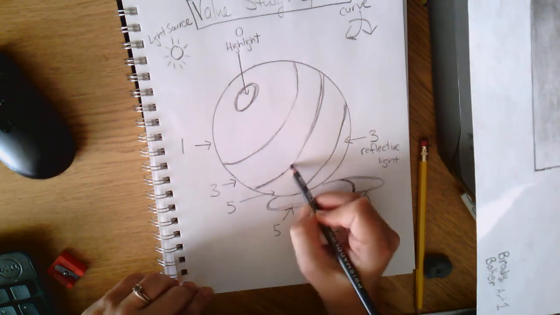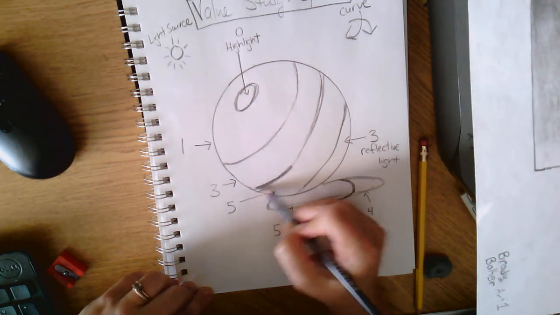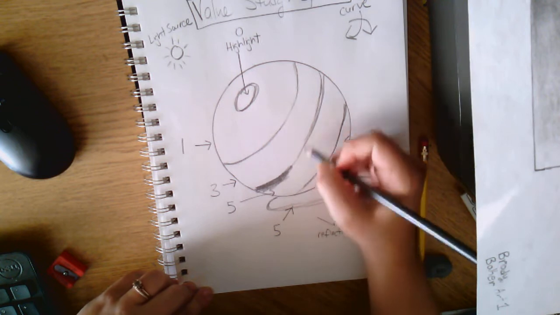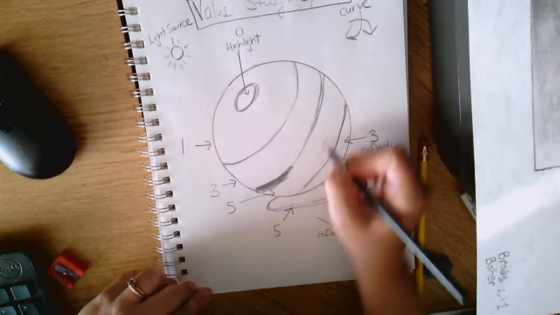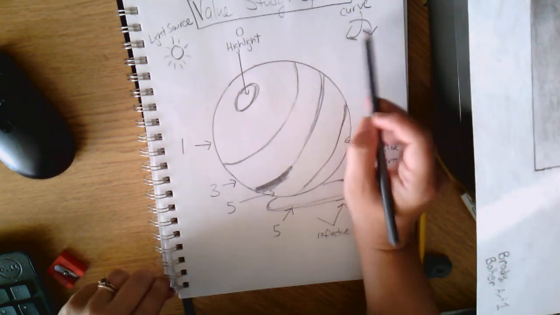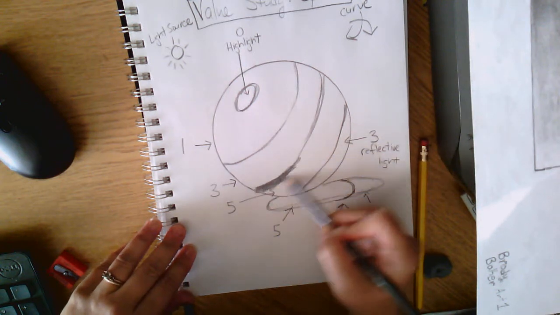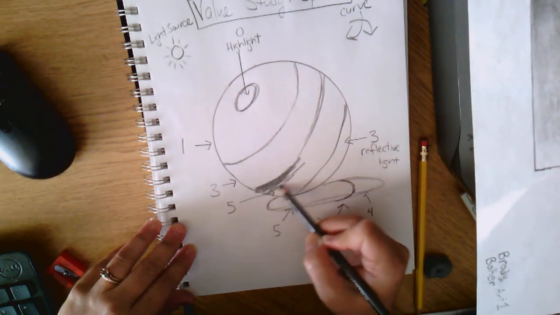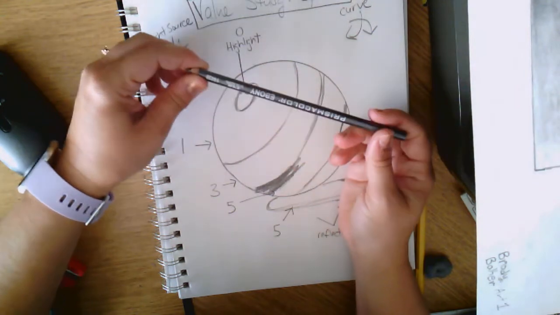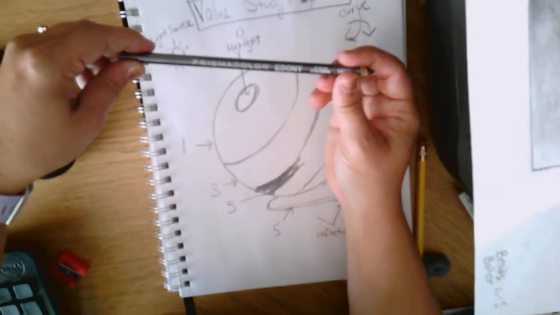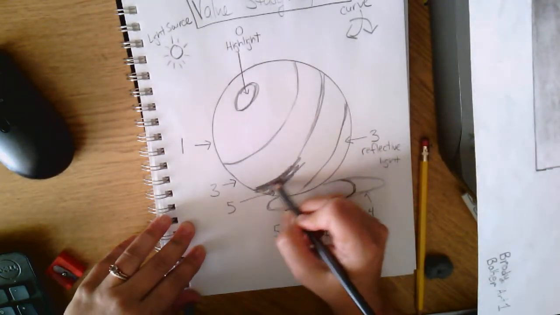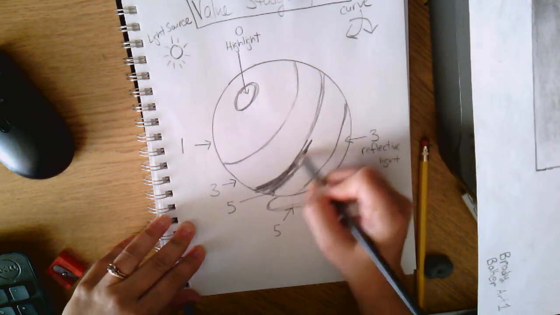So when you're blending this, adding the value, don't color up and down. That's going to flatten it. You want all of your shading to be curved. So I'm using my ebony pencil now, my shading pencil, and I'm going to color in the 5 sections really dark.